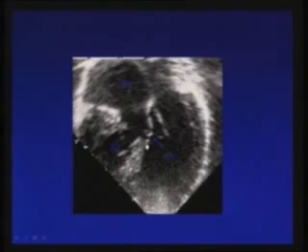We have to identify straddling and overriding. Overriding means commitment of a particular valve, whether it is semilunar or the AV valve, over the septum to the other ventricle. So if we look from the overriding point of view, this is the ventricular septal plane, this is the atrial septal plane. So there is override also, because this plane will go here and it is towards the left.